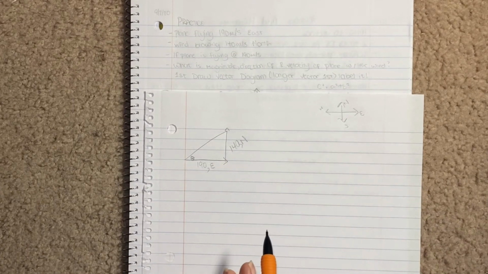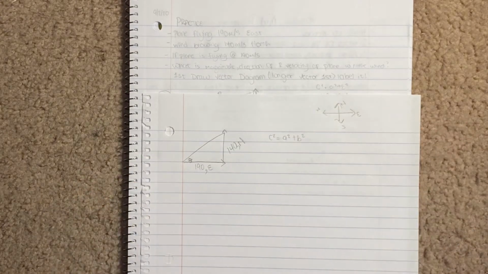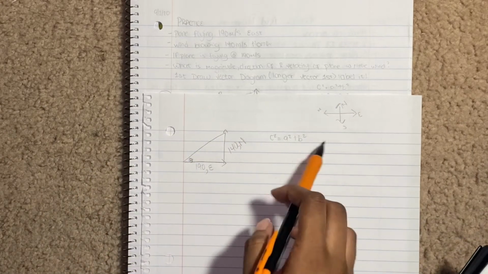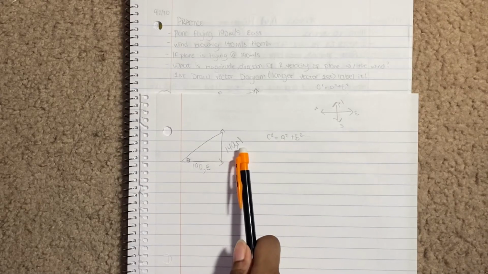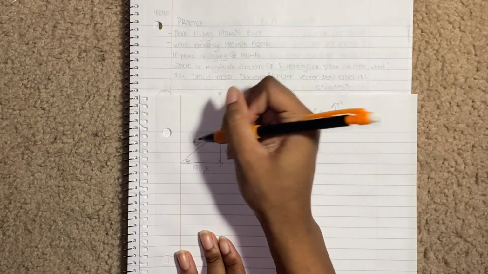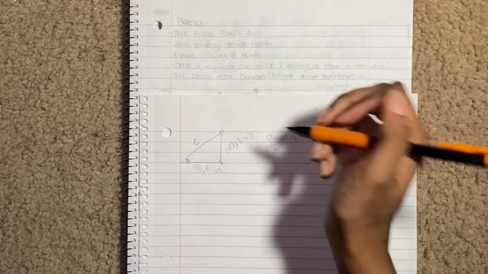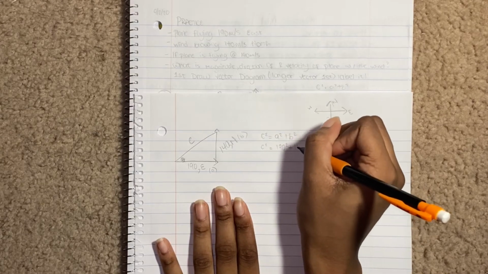To find your magnitude, what you want to do is use the Pythagorean Theorem because this is already shaped into a right triangle, so you just want to do c squared equals a squared plus b squared. Let me write that. It doesn't matter which one's your A or your B as long as you don't get your hypotenuse mixed up with the other ones. You want to do c squared is equal to, because your hypotenuse is your C. Let's say this is A and this is B. Okay, and so let's say 190 squared plus 140 squared.